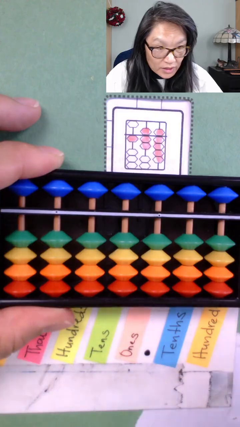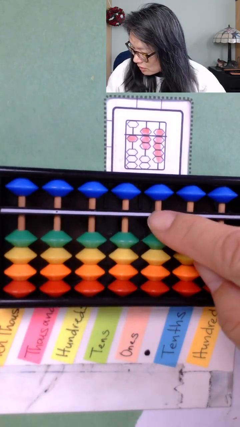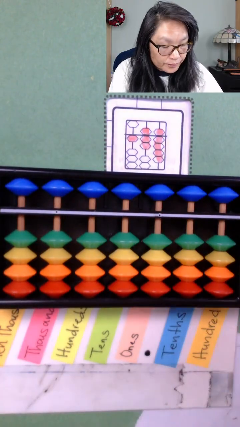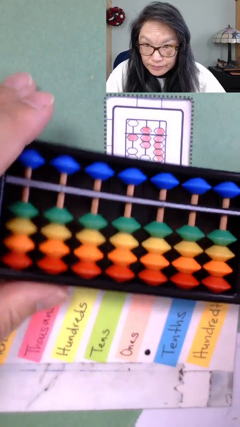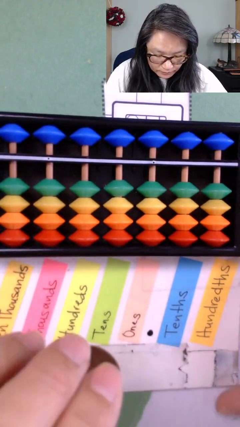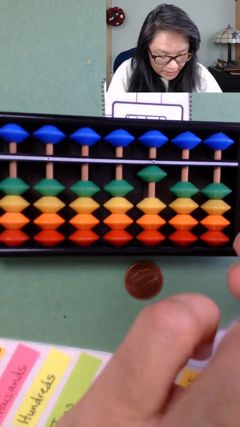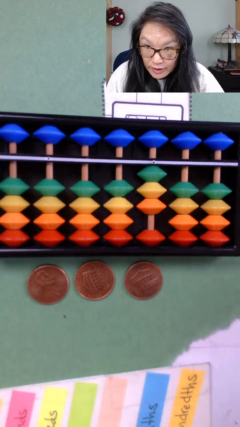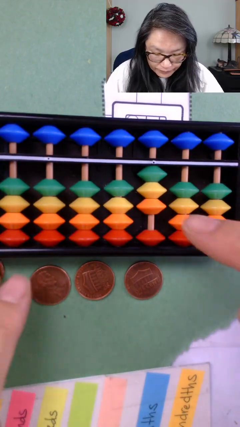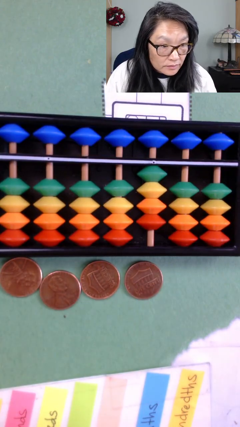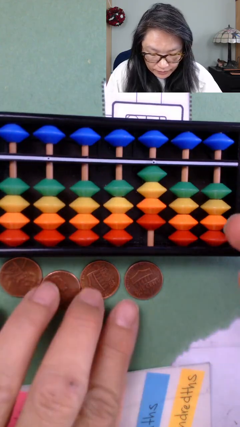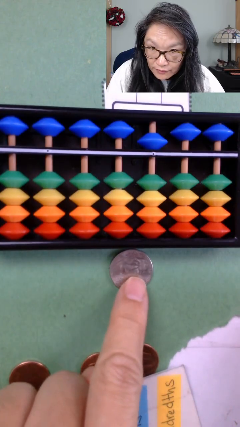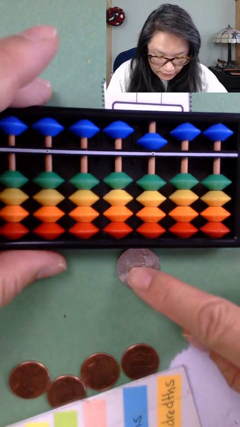So, wait. Are all the beads equal? No, the beads are not equal. So let's do a review. When I count, I have 1 on the abacus. I have 2 on the abacus. I have 3 on the abacus. I have 4 on the abacus. Then 5 is always going to be at the top bead. 5 is like a nickel. 5 is like 5 cents. 5 is the value of 5.